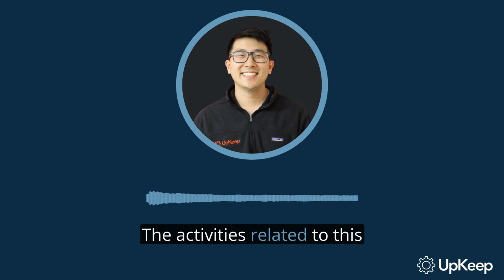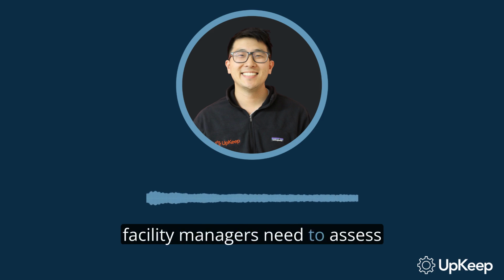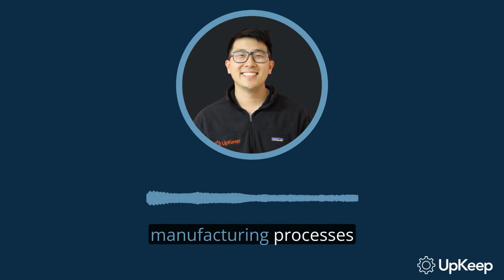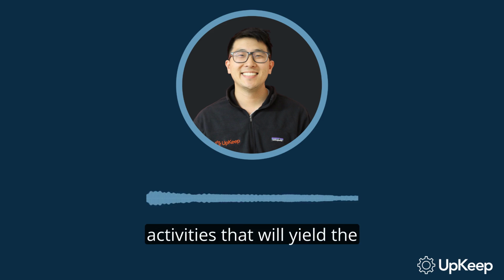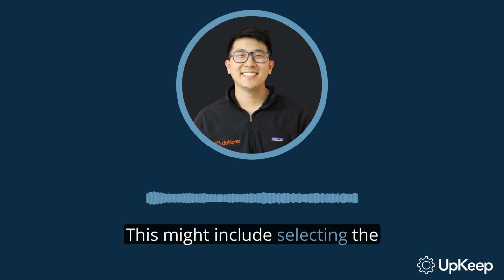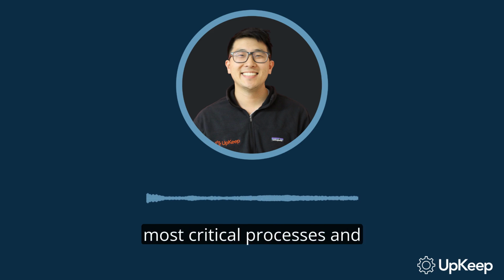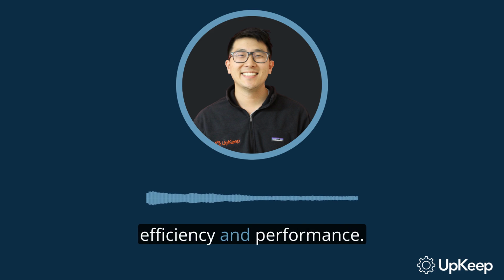The third pillar is equipment reliability. The activities related to this pillar are twofold. First, facility managers need to assess the capabilities of their manufacturing processes and equipment. Second, managers must prioritize those activities that will yield the highest return to keep that equipment safe and running. This might include selecting the most critical processes and prioritizing those activities that will maximize their efficiency and performance.